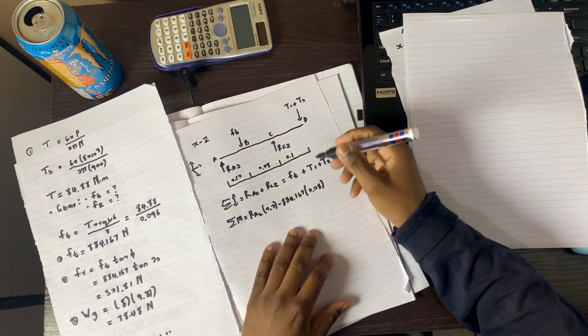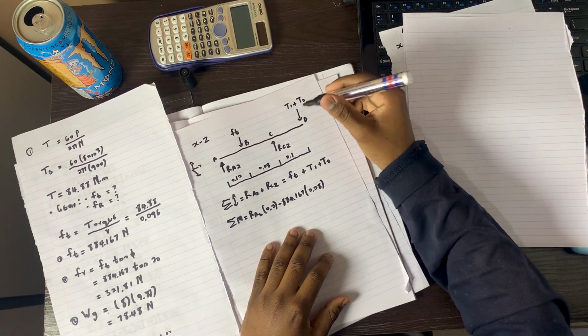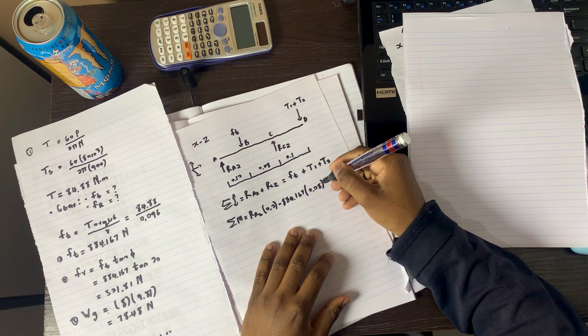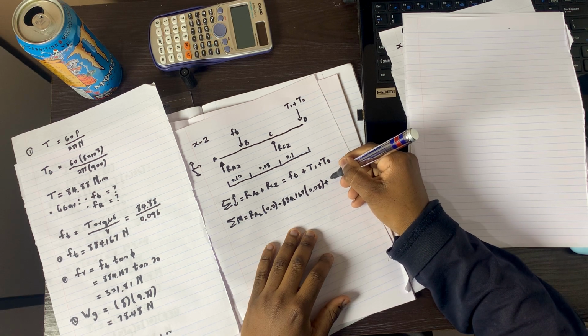And then this one is going down, so it's going to be plus T1 plus T2.